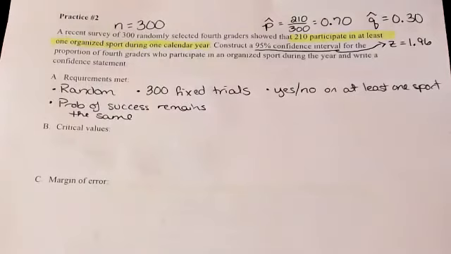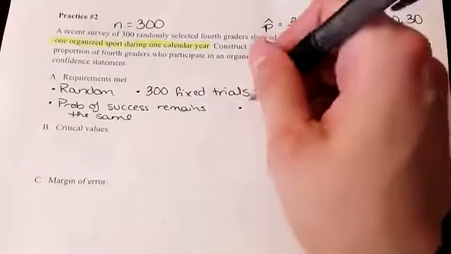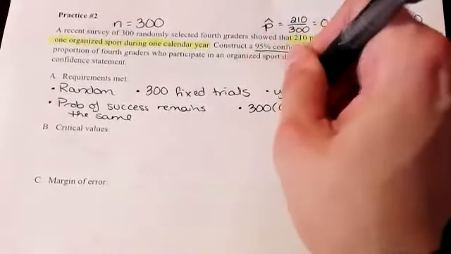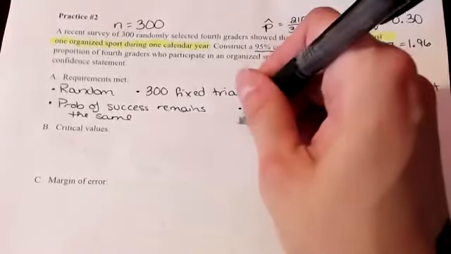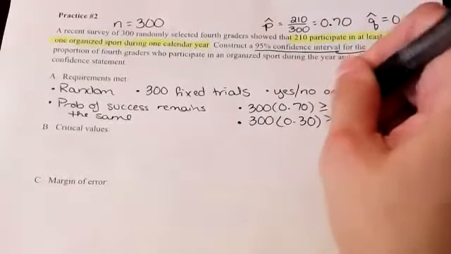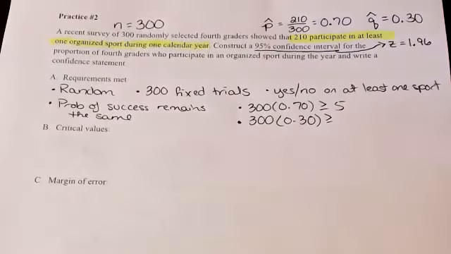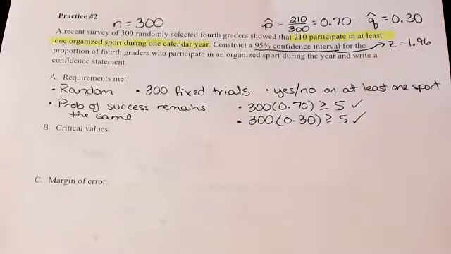And then, of course, our last piece: we want to verify that n times p is greater than or equal to 5 and n times q is greater than or equal to 5. We know that n is 300. So 300 times 0.70 needs to be greater than or equal to 5. If you punch that into your calculator, it definitely will be. Think about 70% of 300, that's way larger than 5. 30% of 300 is still way larger than 5. So those conditions are met as well.